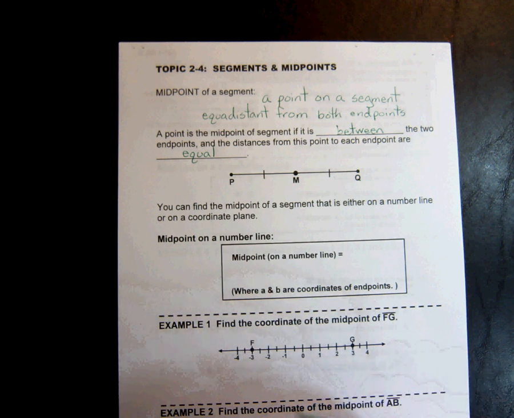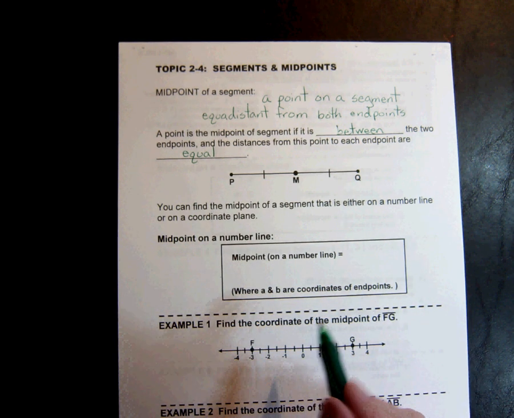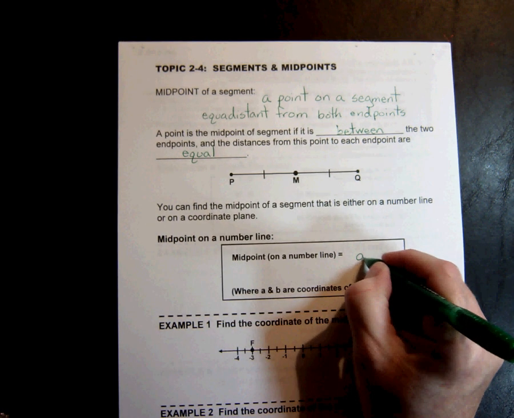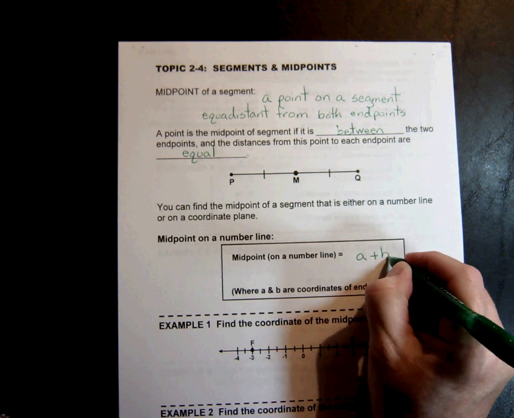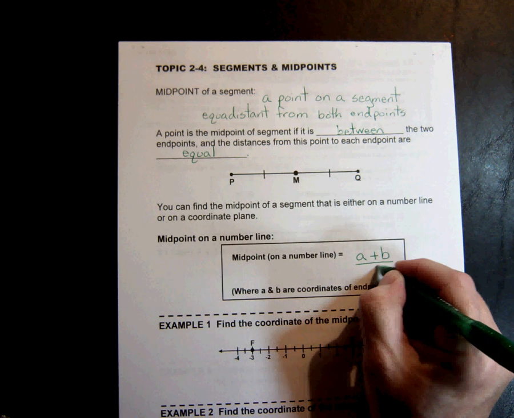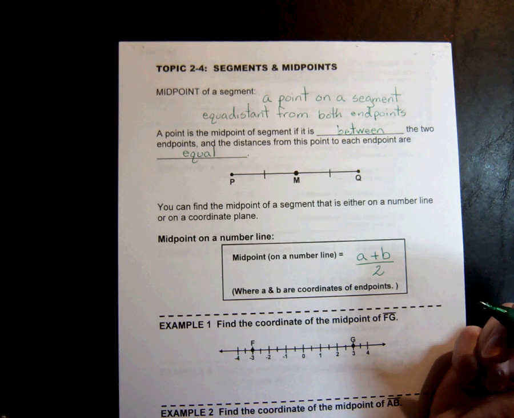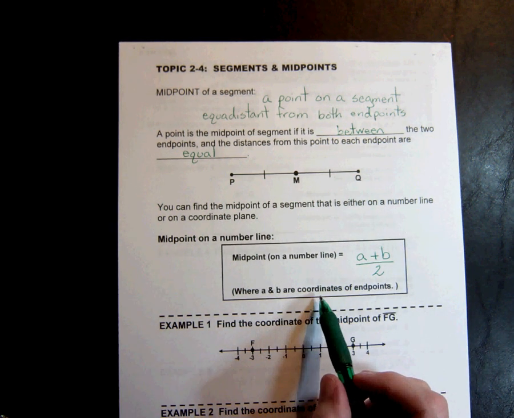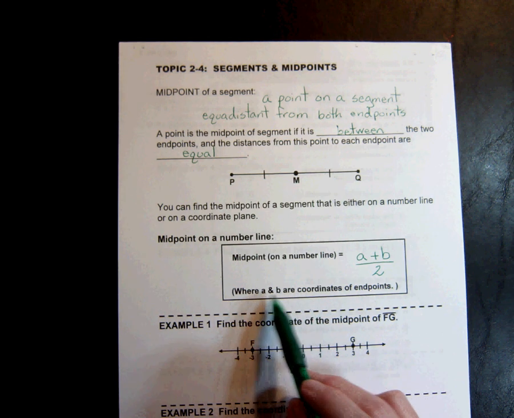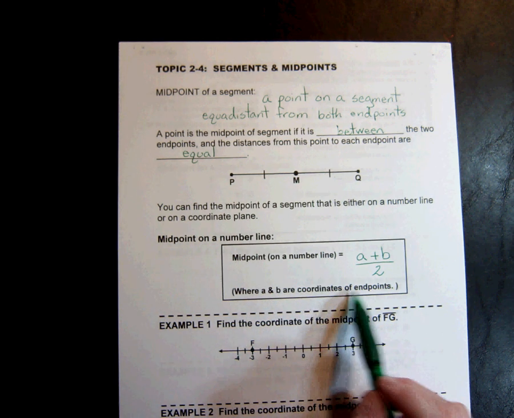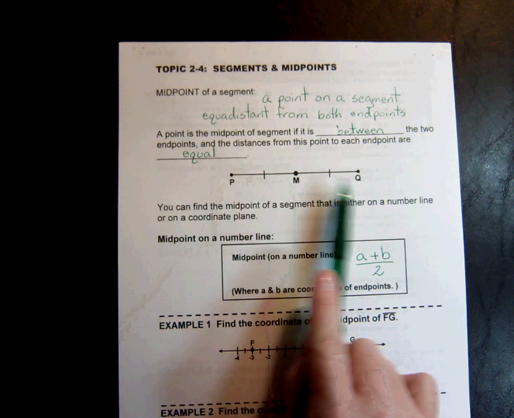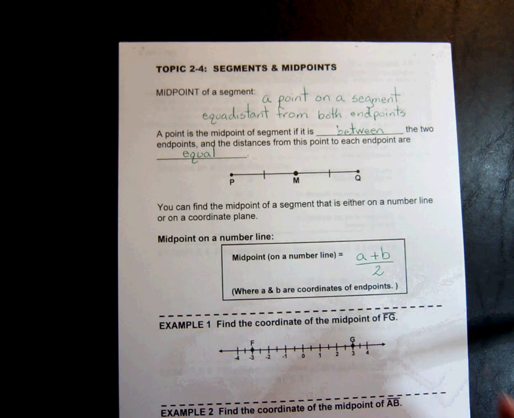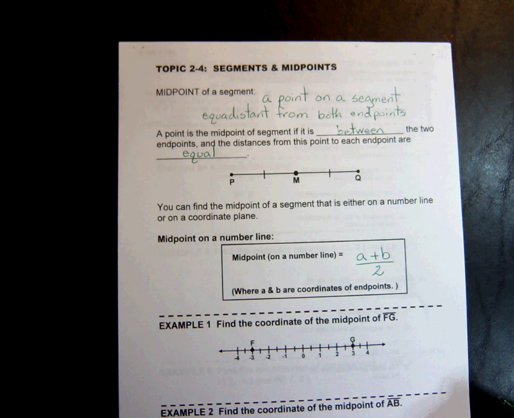The midpoint on a number line, this is important, you've got to memorize this. You're taking the 2 points, adding them together and dividing by 2. So you could have 2 coordinate points. A and B are the coordinates of the endpoints, like this one would be whatever that number is and that number. Okay, example 1.